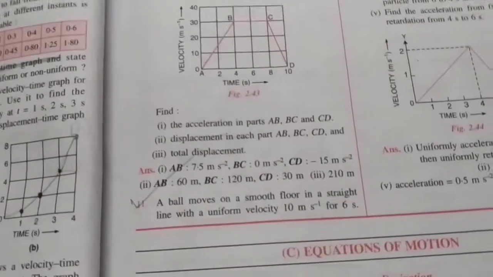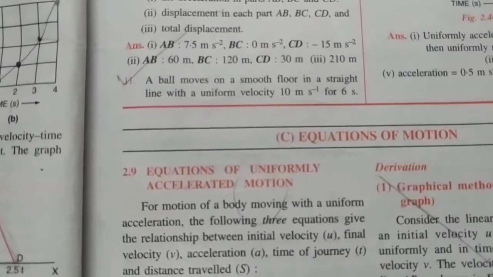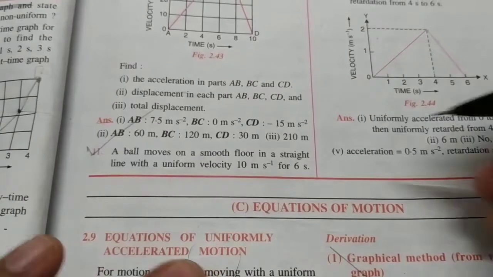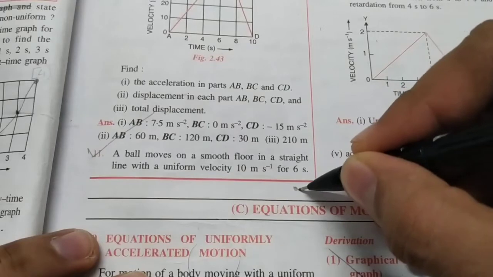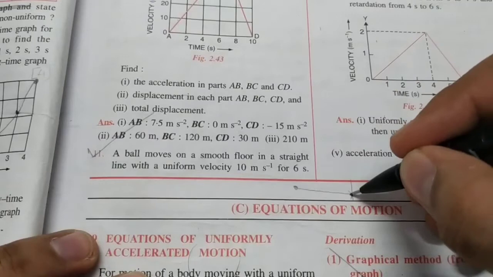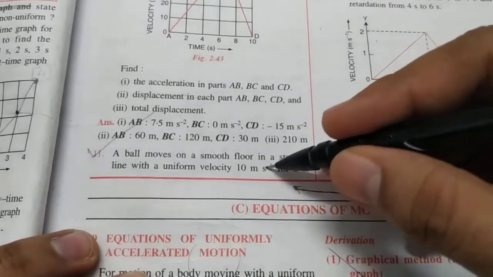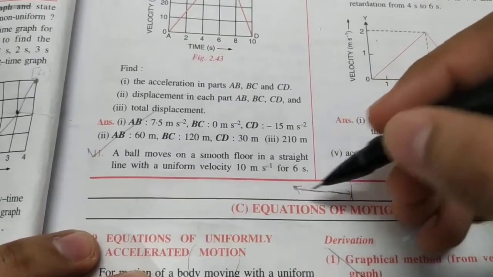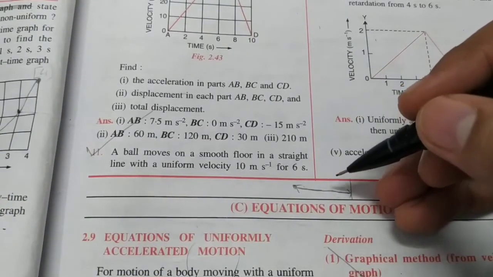Next, the 11th question. A ball moves on a smooth floor in a straight line with a uniform velocity of 10 meters per second for 6 seconds. So imagine that there is a wall and a ball. The ball moves uniformly and hits the wall. It takes 6 seconds to hit the wall. What will happen next? It will bounce back again with uniform velocity, the same speed of 10 meters per second, in fact minus 10 meters per second because the direction has changed. And to get back to the original position, it will take 6 more seconds, assuming that no energy is lost. So let's plot a graph for this.